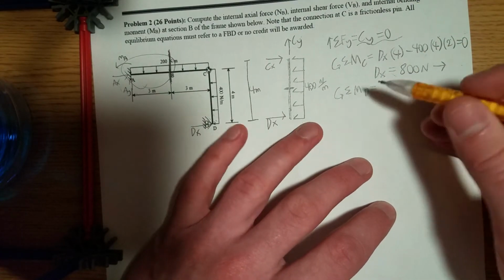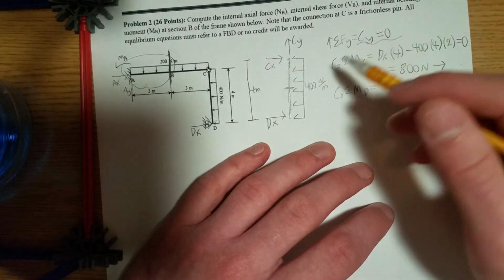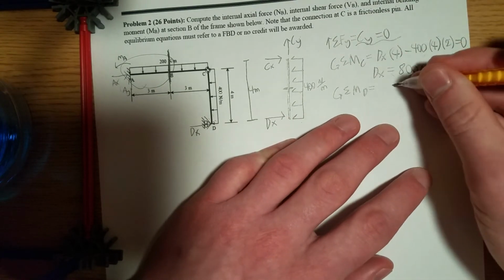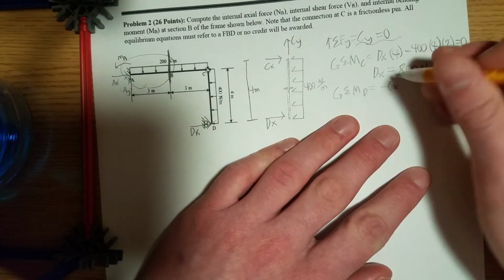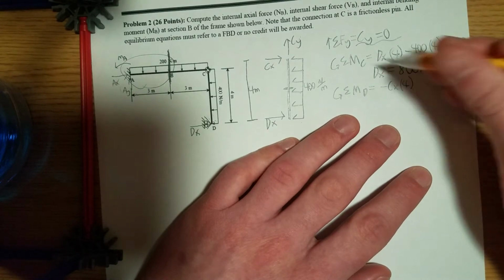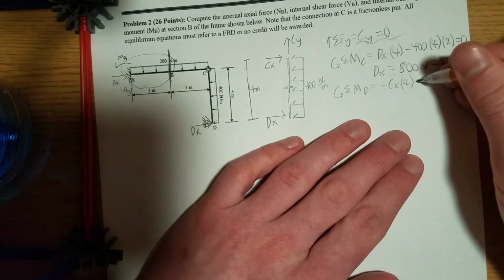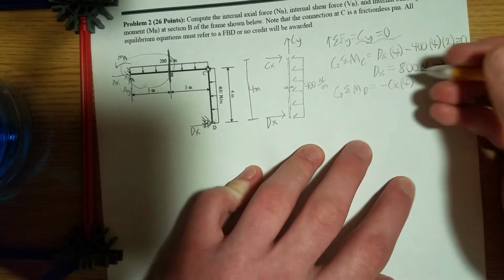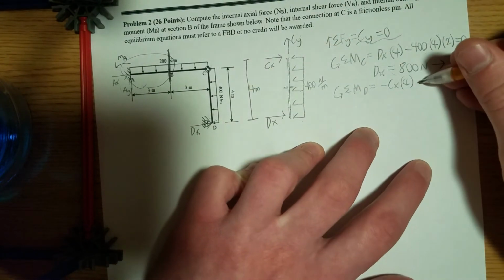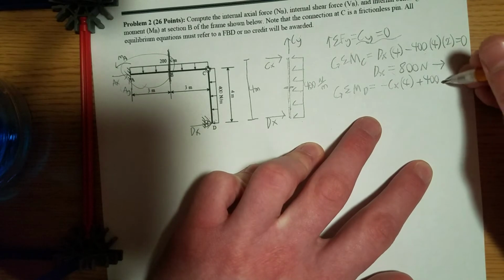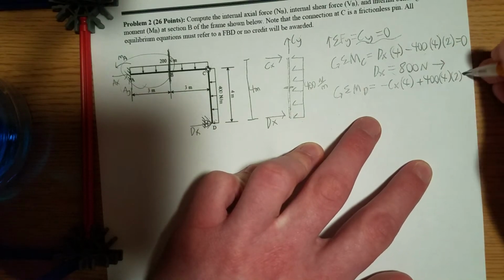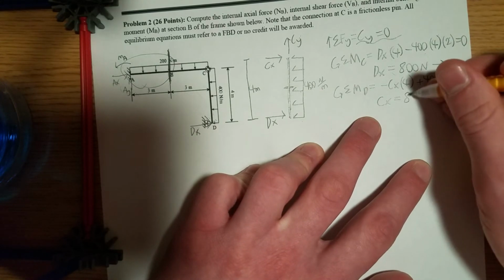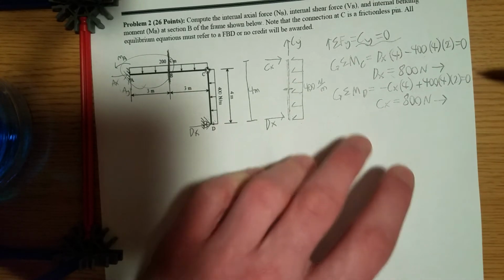And you can even do that to check your work, so once you find Cx and Dx, you can sum the forces in the X and it should equal 0. But enough talking, I'm going to go ahead and do this. We're going to have a negative Cx times 4, clockwise. And then kind of the same thing here, but this time the distance is still 2, it's going over 4, but it's going to be positive because it's going counterclockwise, so plus 400 times 4 times 2 is equal to 0. So Cx is again going to be equal to 800 newtons going to the right.